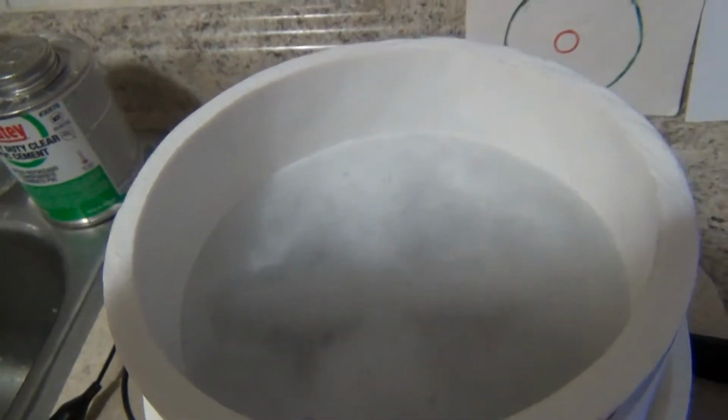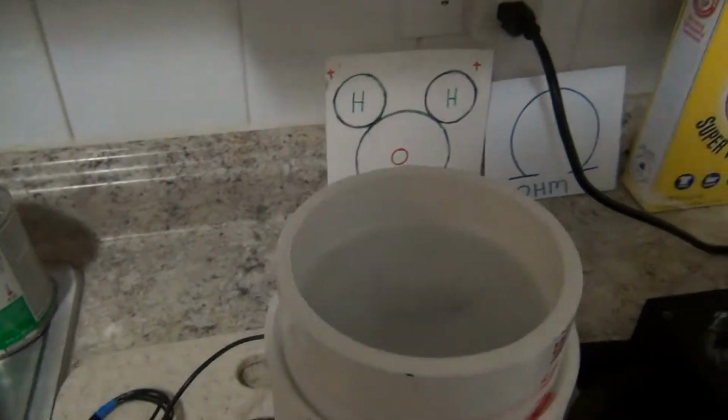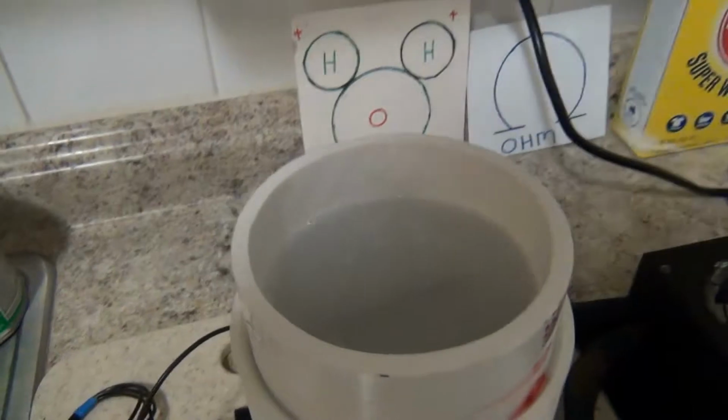See, that's my distilled water that I created from the salt water. Took me a little while to make that. I don't have a really good distiller. But just to make sure it had no salt in it, I had to taste it to make sure it was completely fresh water.